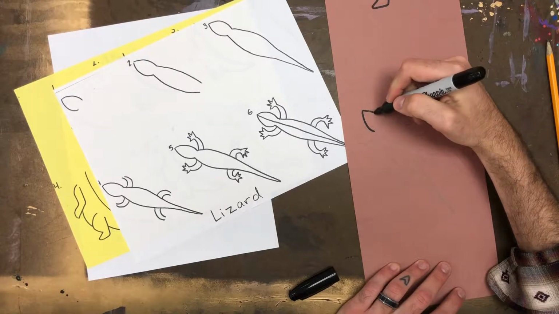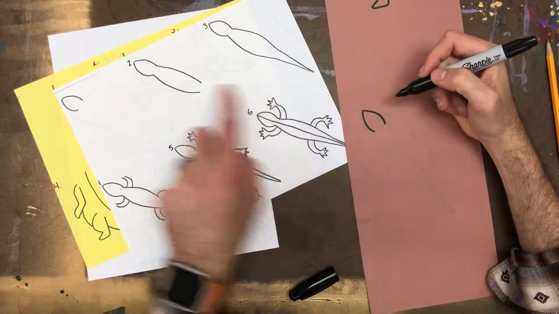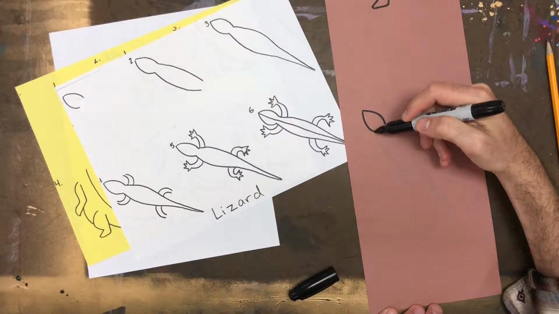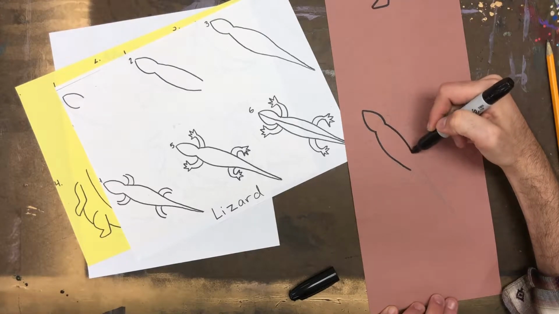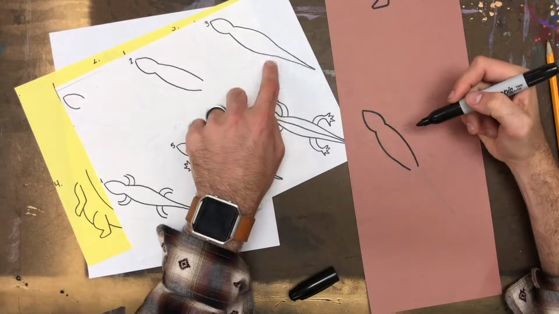Well, anyway, let's start this lizard. I think the lizard's a little bit easier than the kangaroo, and step number 1 is sort of like a teardrop shape. So kind of an open circle, but with a point on one side. Again, a lot like a teardrop.